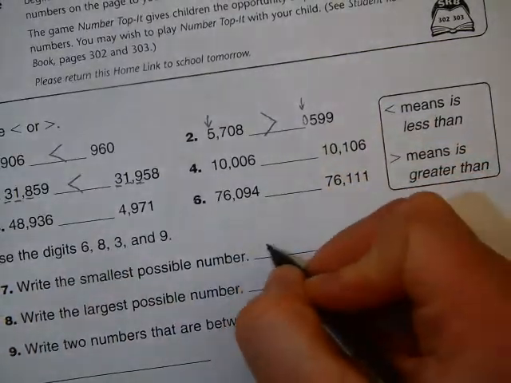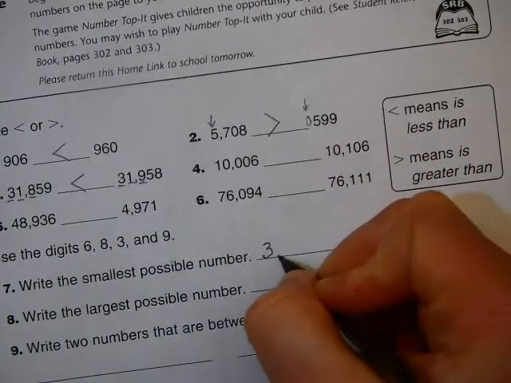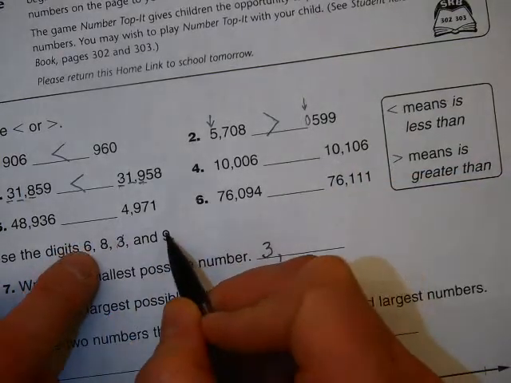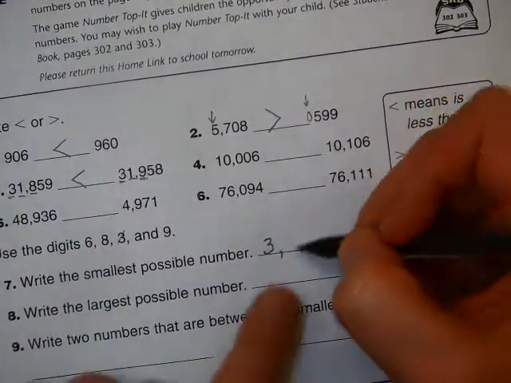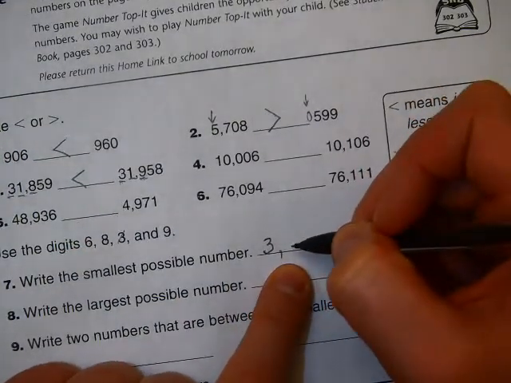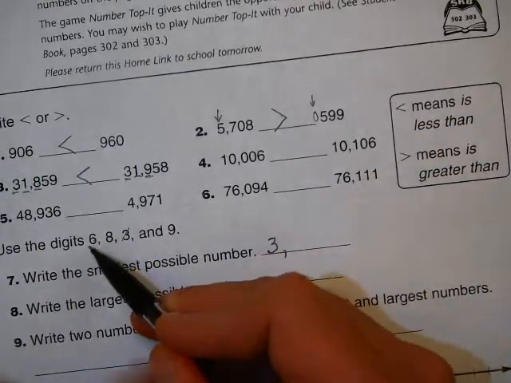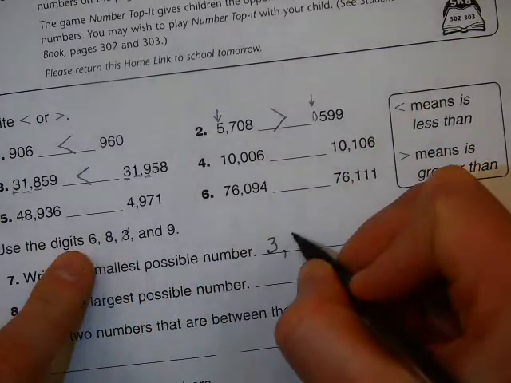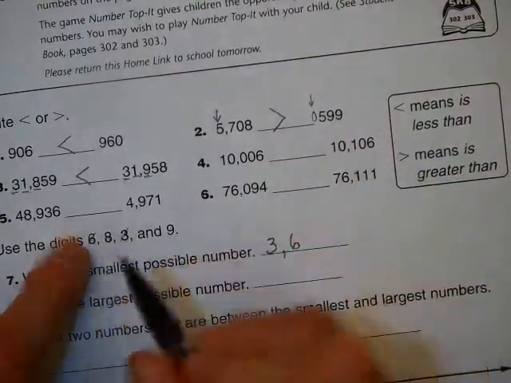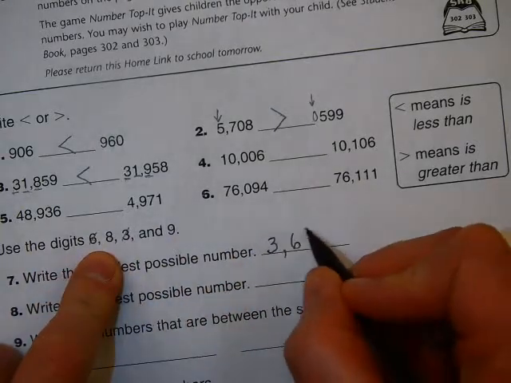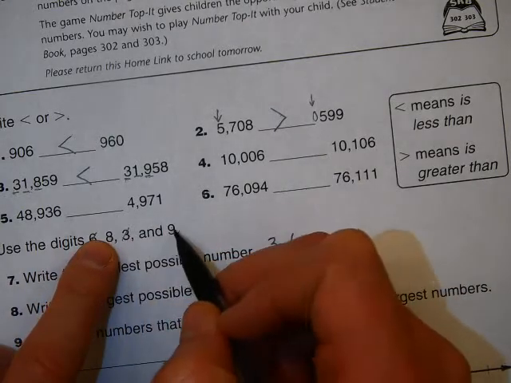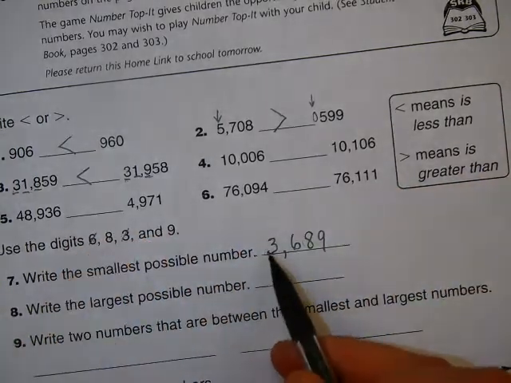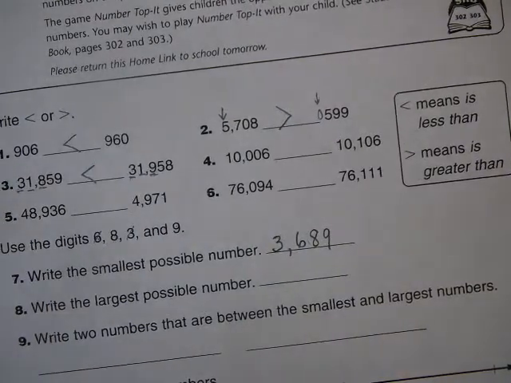I know that 3,000 is going to be smaller than all of those, so I'm going to start with a 3. Now the next numbers I have left to use are 6, 8, and 9. So I know my next place is the hundreds place, so I need to start with either 600, 800, or 900. And I want the smallest one, so I'm going to take the 600. And then my next place is my tens place, so it's going to be either 80 or 90. I know 80 is smaller than 90, and then my last number is 9. So 3,689 is the smallest number I can make.